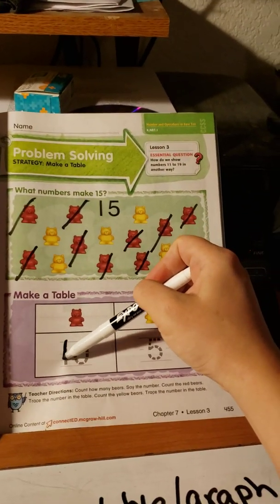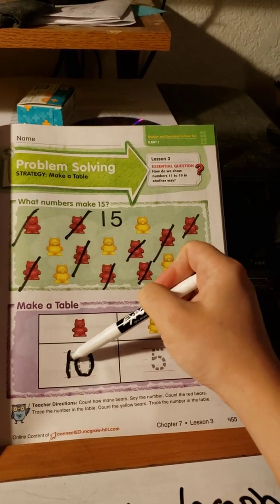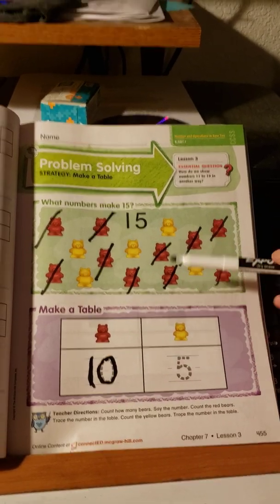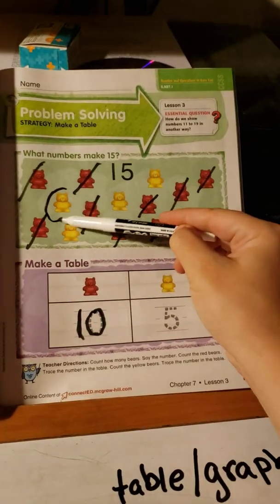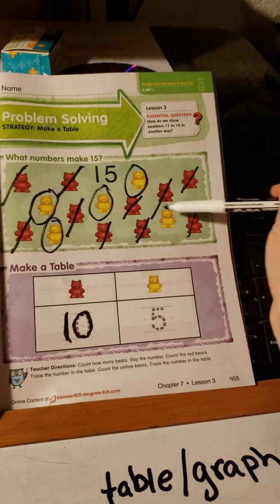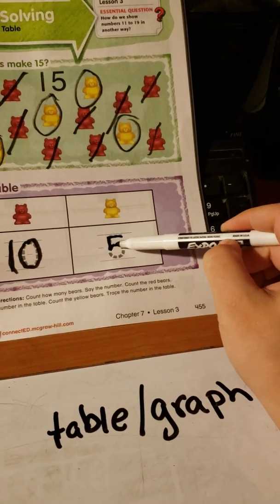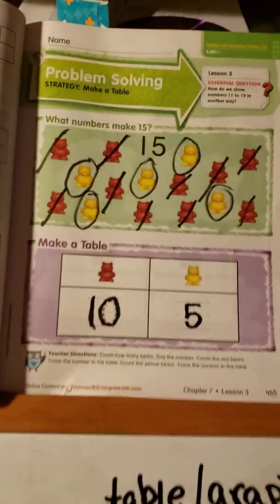So I'm just going to trace this number, and I don't really have to trace it because I know how to write a 10, but that's okay because it's always good to practice. 10. Very good. You write a 1 and a 0 after the 1. Now let's count the yellow. I'm going to circle the yellow this time. 1, 2, 3, 4, 5. Very good. Now I'm going to trace my 5. Over, down with the big fat belly. Very good. So this is my table.